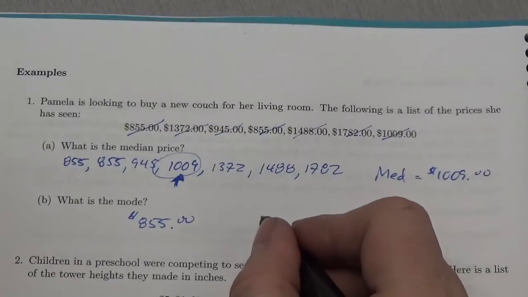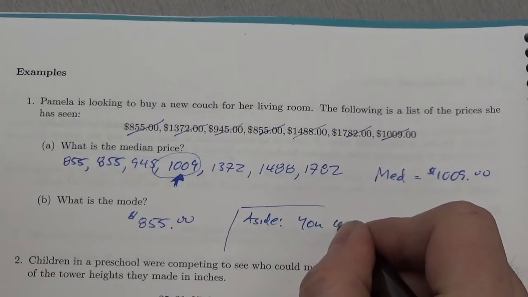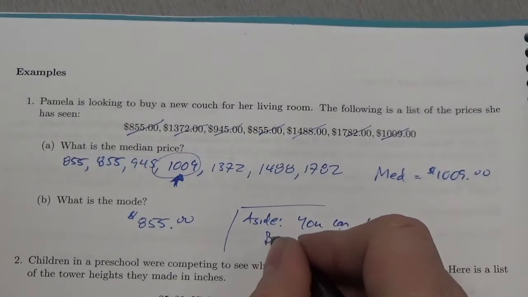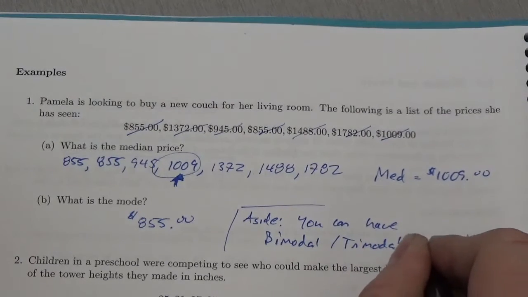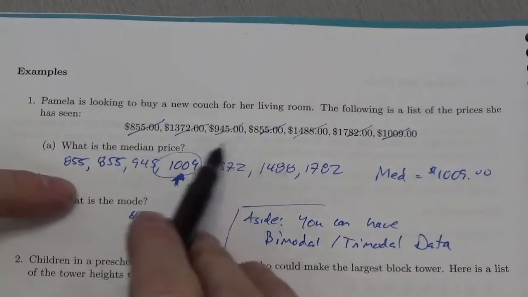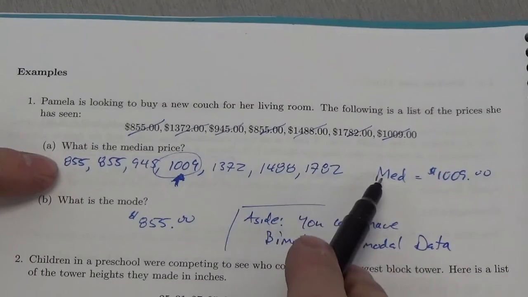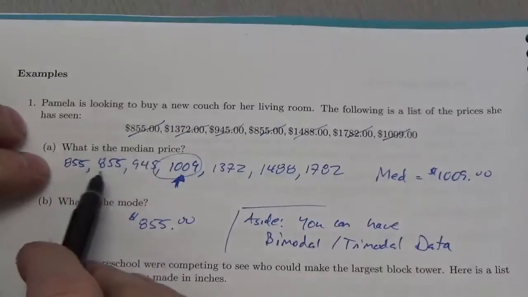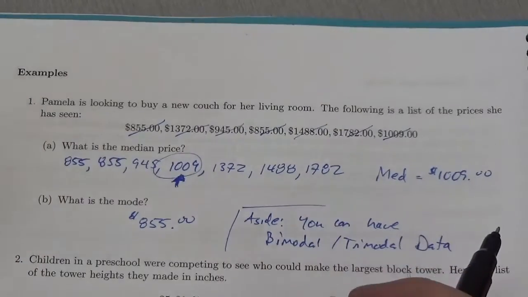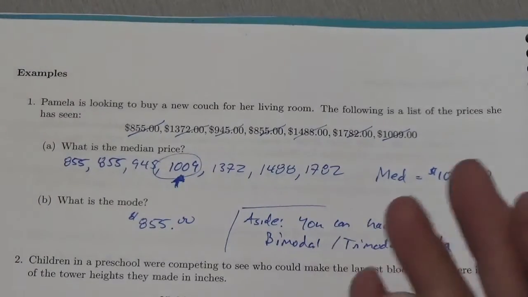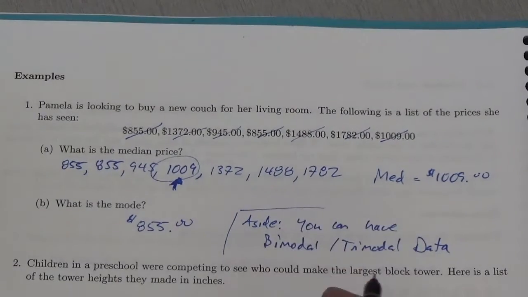Now, you should know, just as a little aside here, that you can have bimodal or even trimodal data. In other words, if there was another price here, let's say just for example that this 1782 actually got repeated twice. Well, 855 shows up more frequently, and so does this 1782. They show up both the same number of times. They are both the most frequent ones, so that would be bimodal data. And if there was another one in there that showed up twice, we would have trimodal data.